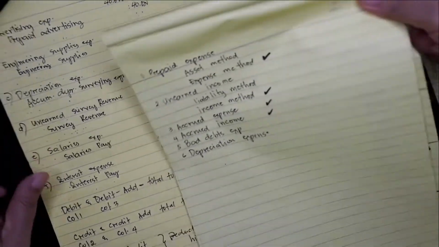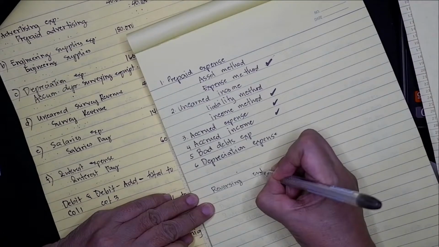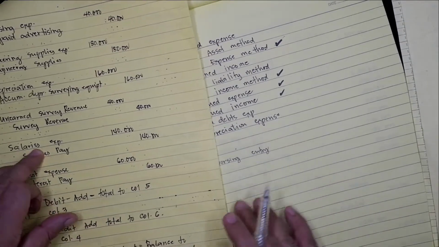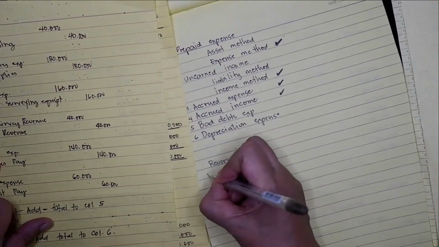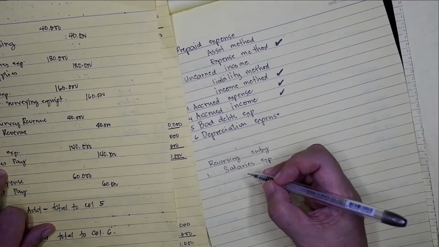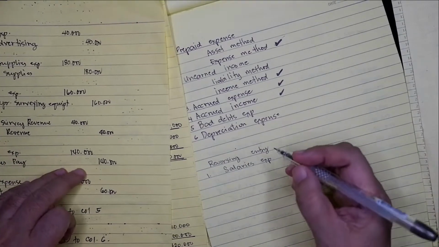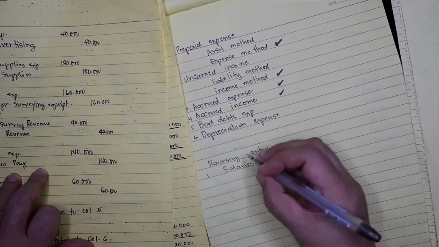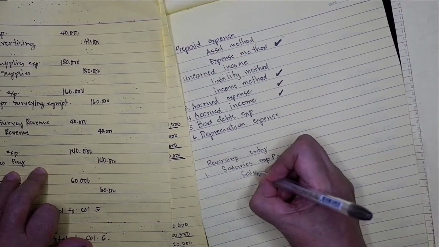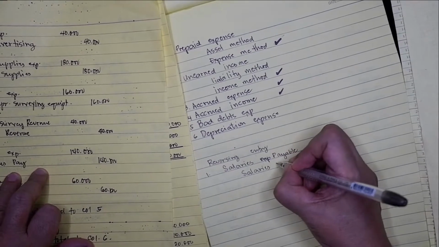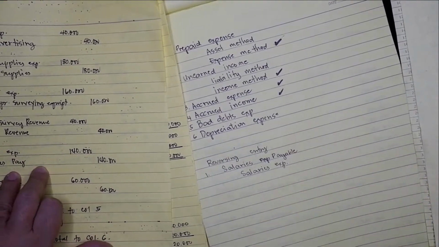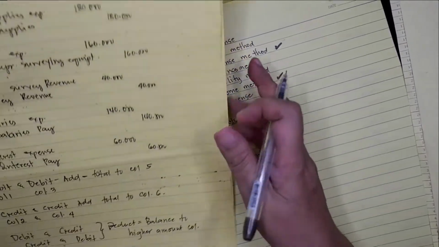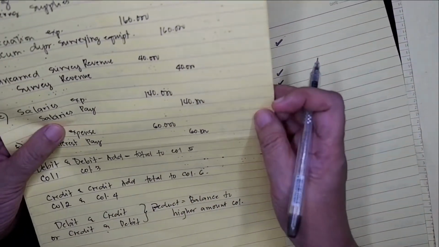So, for our reversing entry, we have only two. It should be debit salaries payable and credit salaries expense. So, from the term itself, reversing, we're just going to reverse the adjusting entries that we prepared.